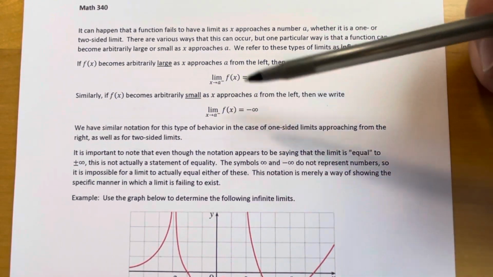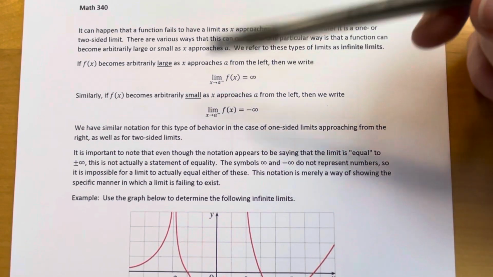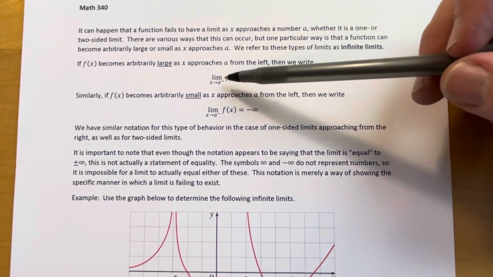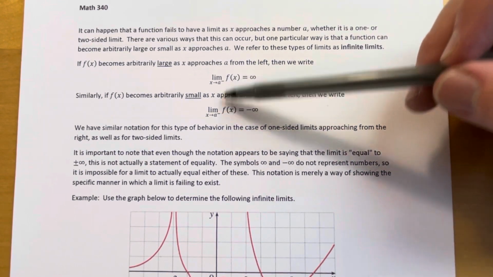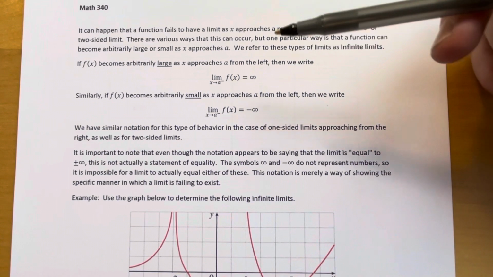Similarly down here, we use similar notation if we're using limits that approach from the right or if it's a two-sided limit. So this minus here might be a plus in one of those cases, or it might not be there at all in the case of a two-sided limit.